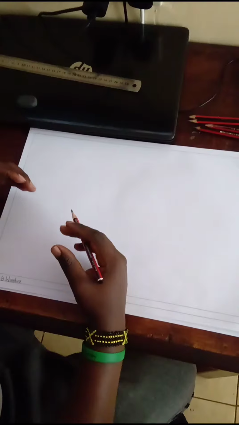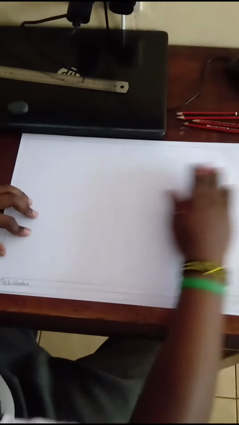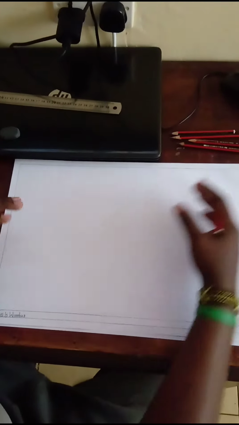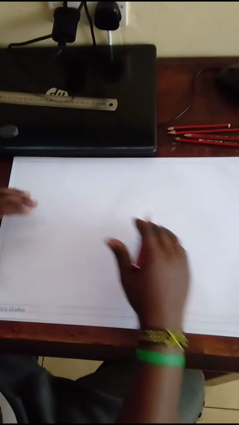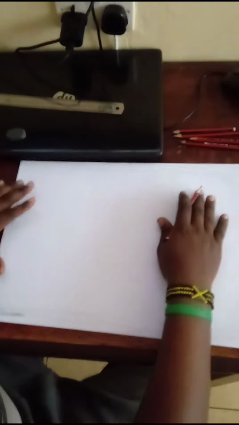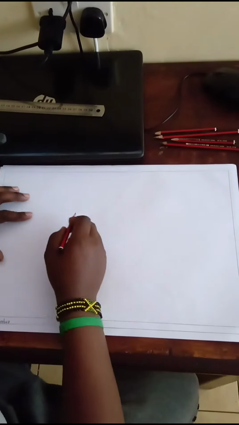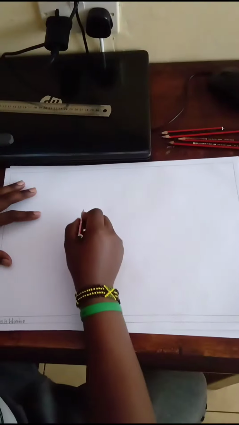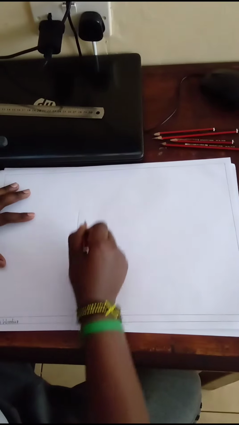So just to get started, when you're drawing something and you have a lot of space to utilize, I advise that you try and fill almost 80% of the sheet that you are using. To come up with a picture plane, I'm using a 4B just for clarity. So this is a 4B and this is a picture plane.